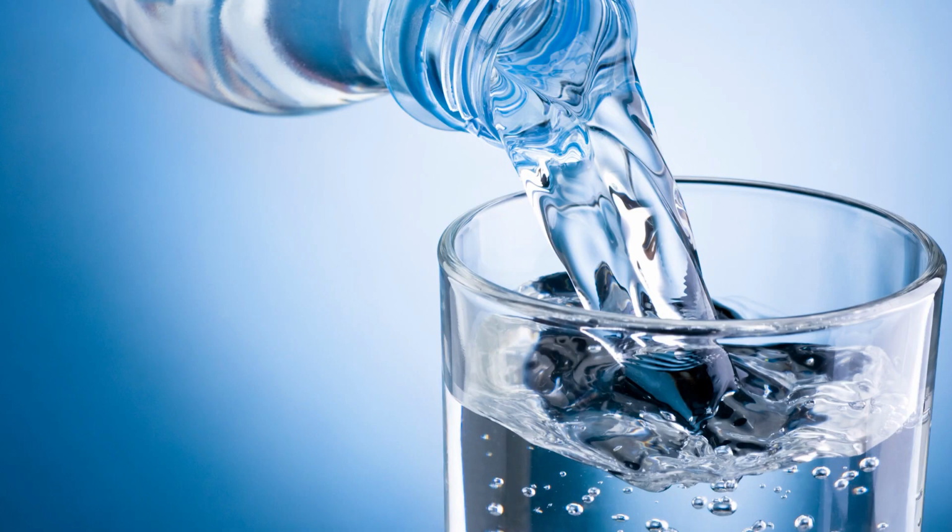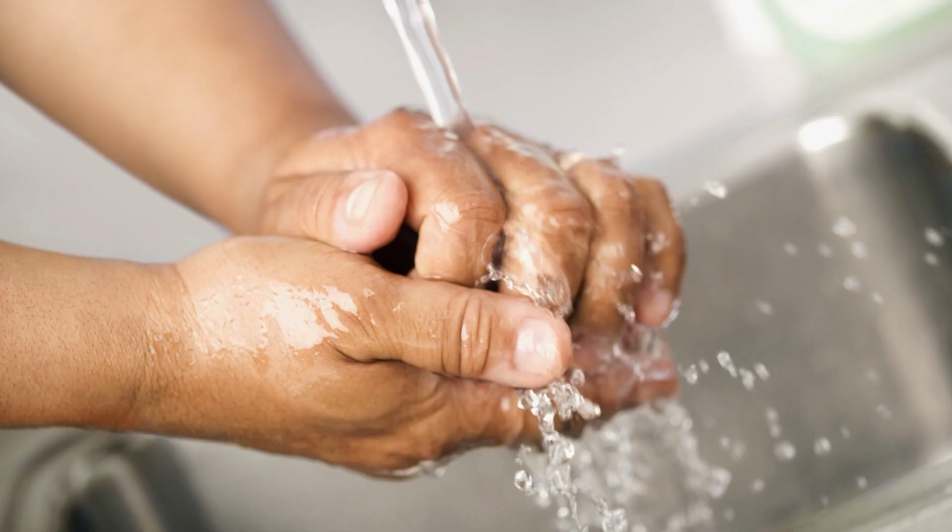Let us now see what water is. Water is a clear liquid that has no color, no taste, and no smell, and it is used for several purposes such as drinking, washing, watering the plants, etc.